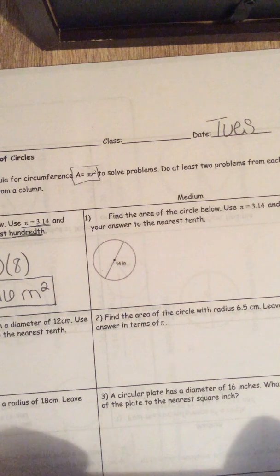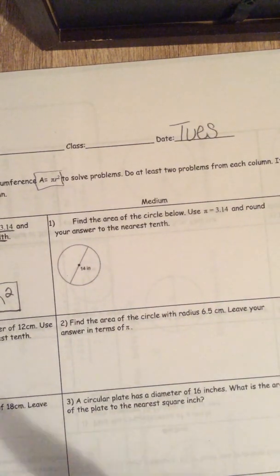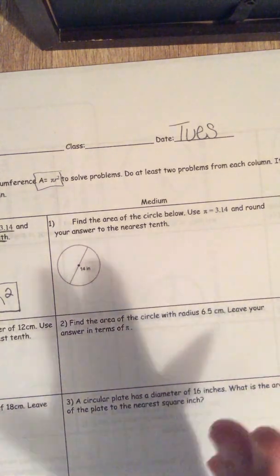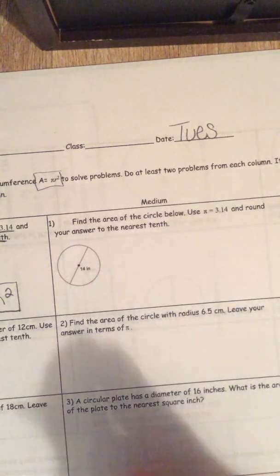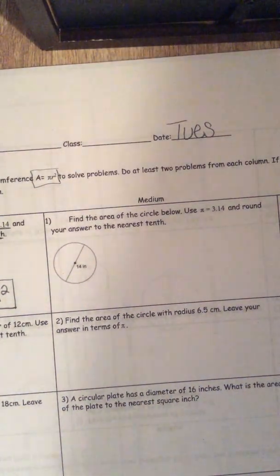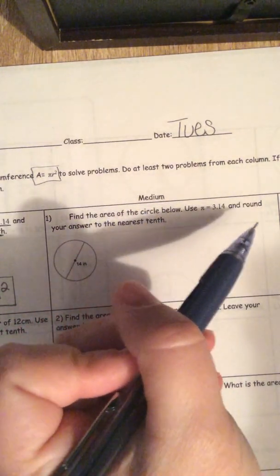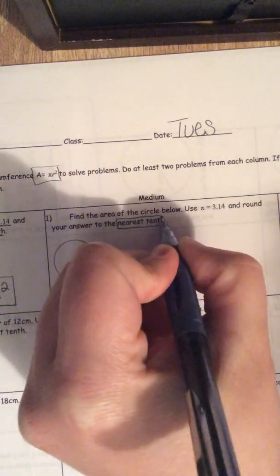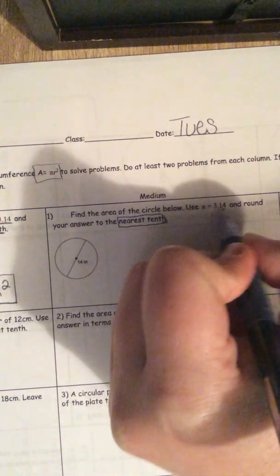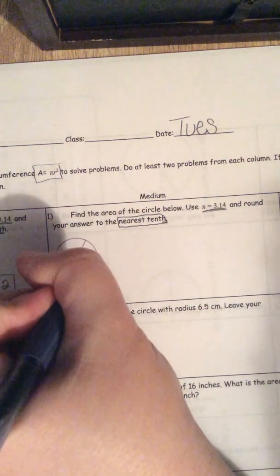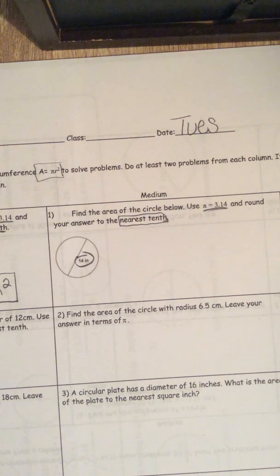All right. Number 1 on the medium. Basically, it's saying that mild is like easy, medium is a medium level, and spicy is like a little bit harder, a little bit more challenging. Find the area of the circle below, use 3.14 and round your answer to the nearest 10th. So I got to round this time to the 10th, and they want us to use 3.14 for pi. My diameter is 14, okay?